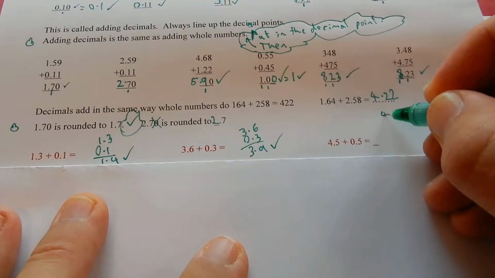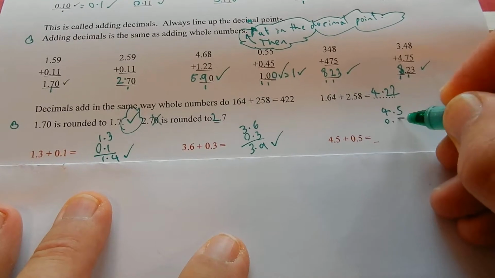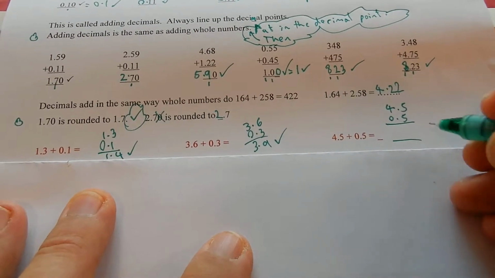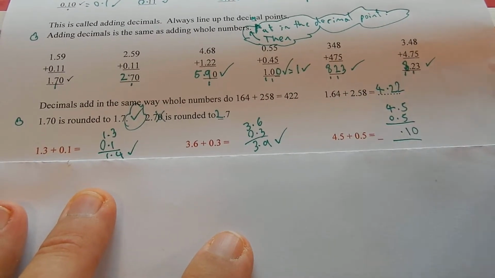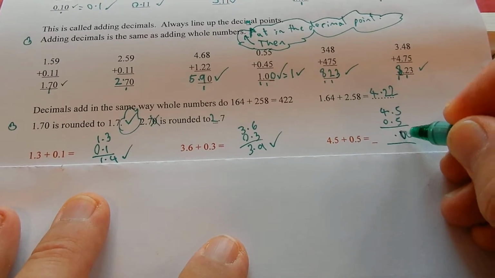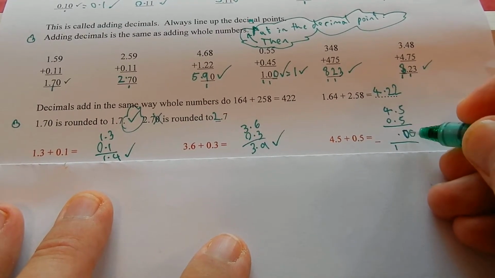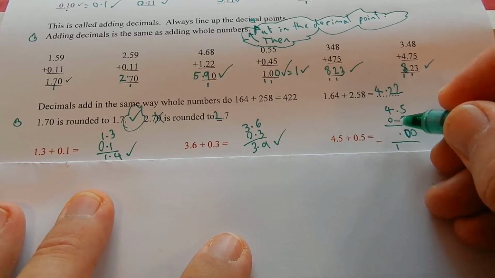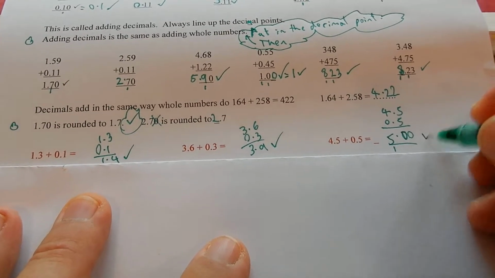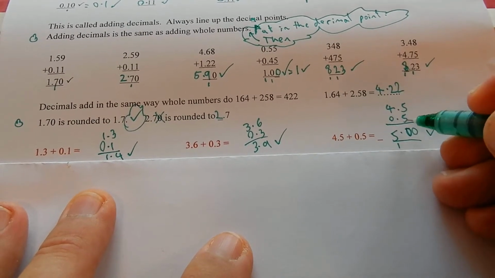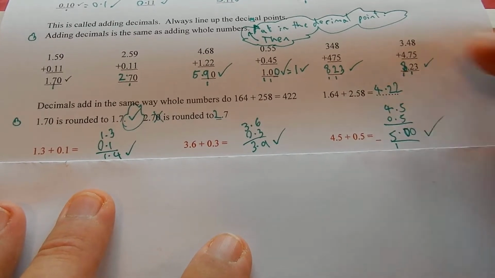Oh, I've got to be more careful because it's going to carry over. 0.5. 5 plus 5 is 10. Some of my students go like that. That's wrong. No. 1, 0. 5 plus 0 plus 1, 5. If you've got 4.5 and another half, you get 5.